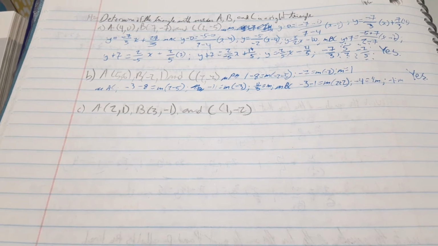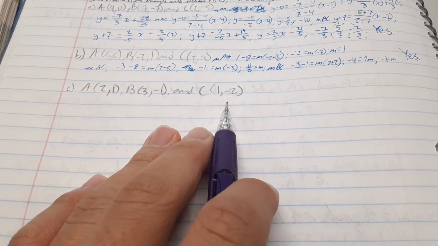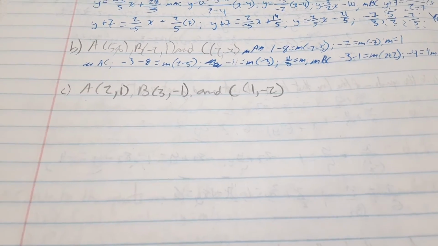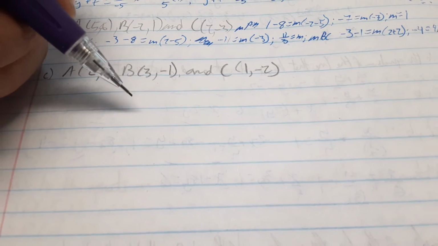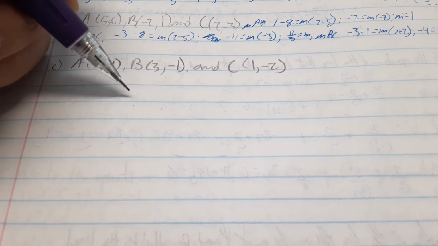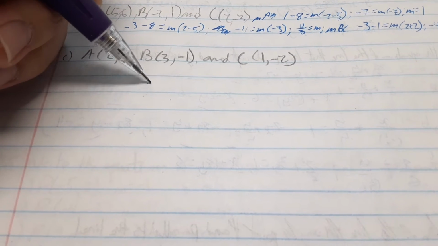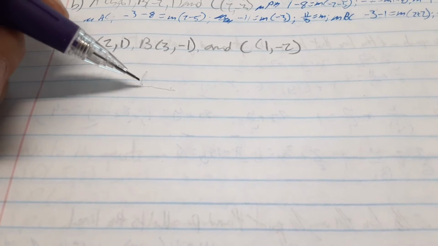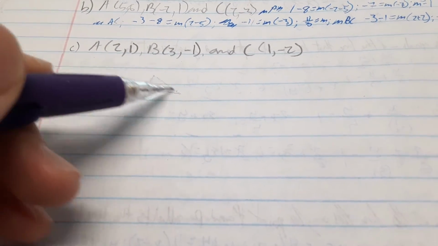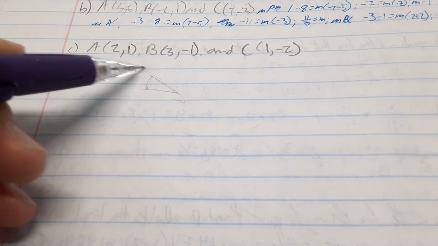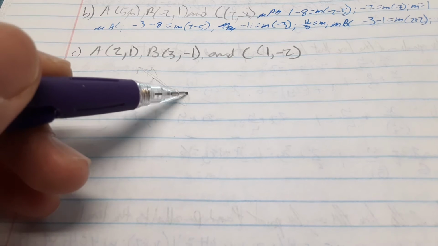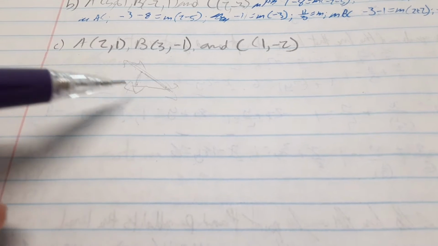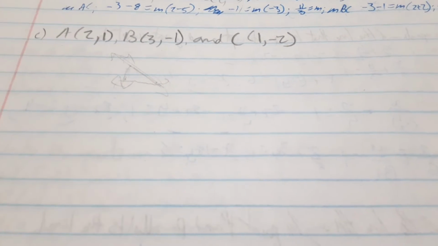Now we're asked if the triangle with these three vertices is a right triangle or not. How we're going to do that, we're going to first look at the problem, and imagine the three points. So let's take any three arbitrary points, these three. This is a right triangle only if two of these lines are perpendicular. So here we see we have three lines, one there, and one there. If two of these lines are perpendicular to each other, then this triangle will be a right triangle.